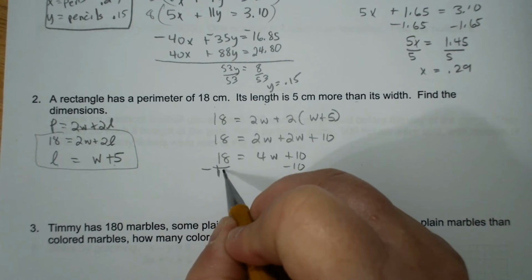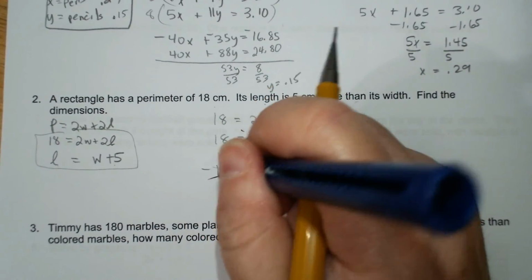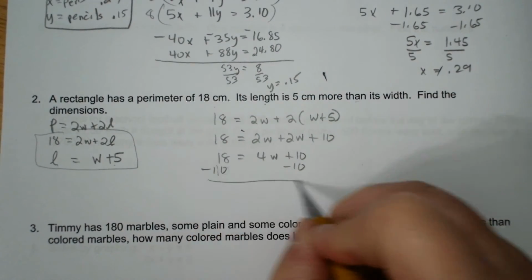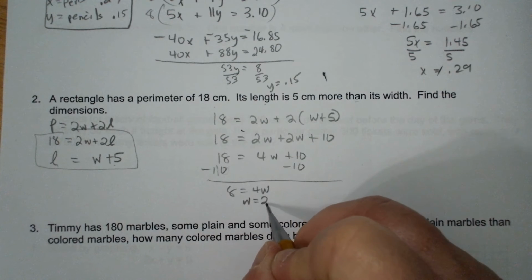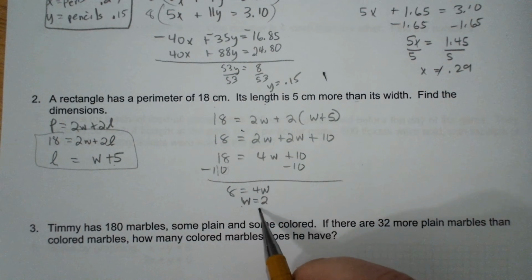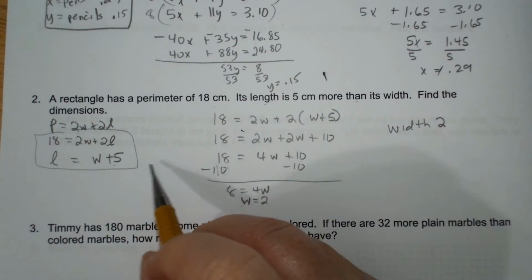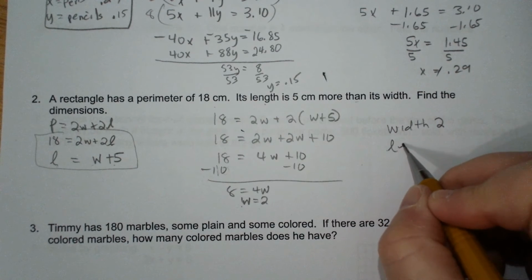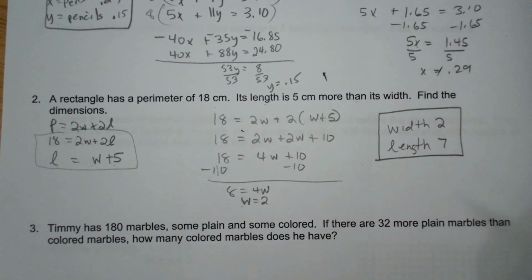We'll subtract 10. Don't want it to look like a divide. Want it to look like a subtract. 8 equals 4W. W equals 2. If width is 2, then length is 2 plus 5, so length is 7. And there's your answer.